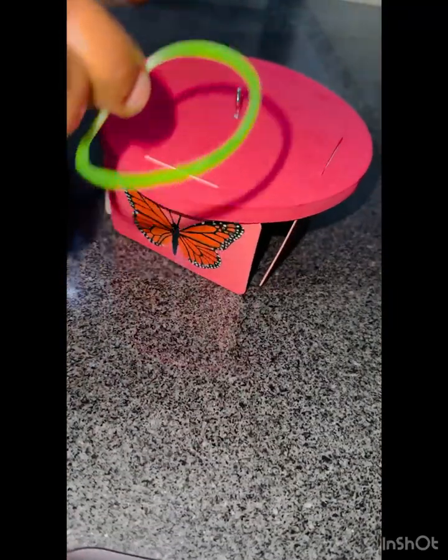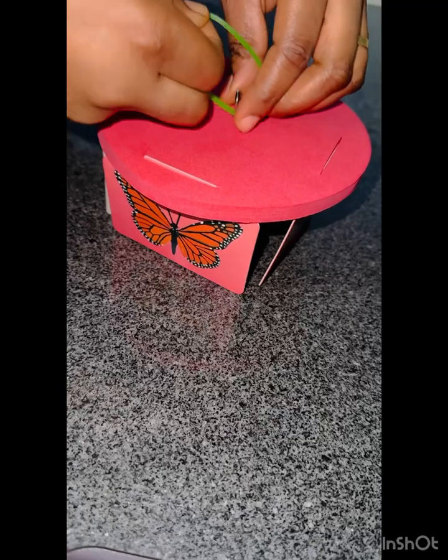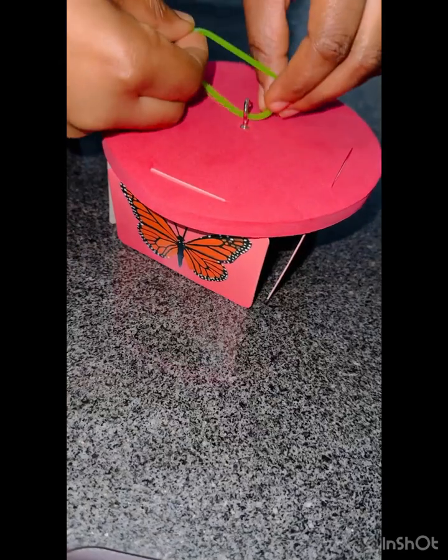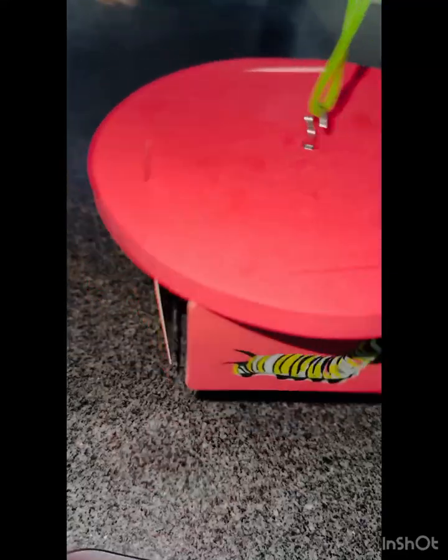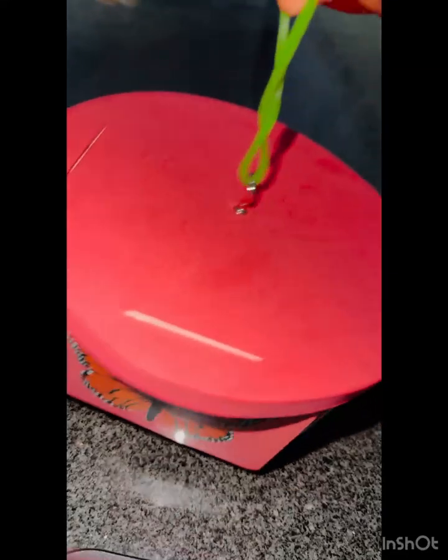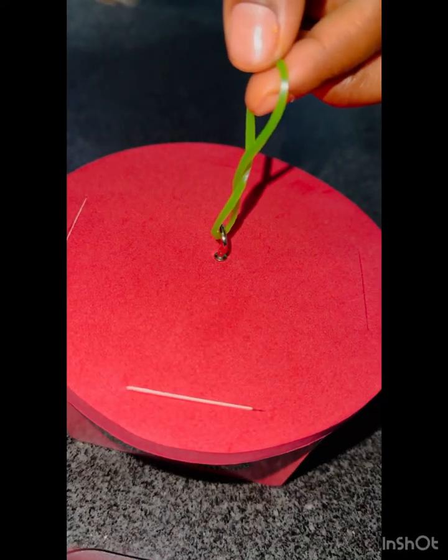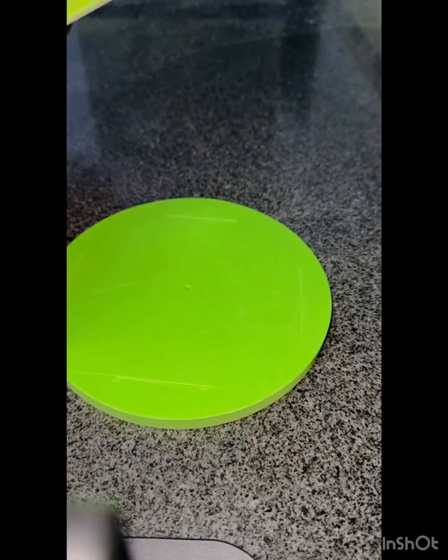Then we are going to use the spin so you can be able to hold and rotate. First, we are going to insert it at the top. Then we will use a rubber band to hold it. We can now spin it round, and you can see the life cycle. You can see the different stages in this life cycle.